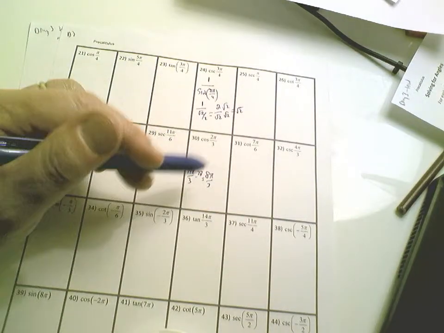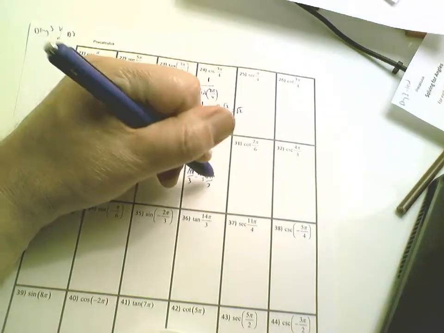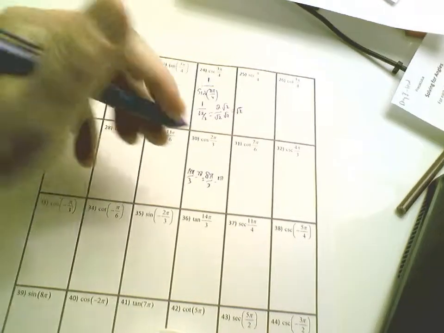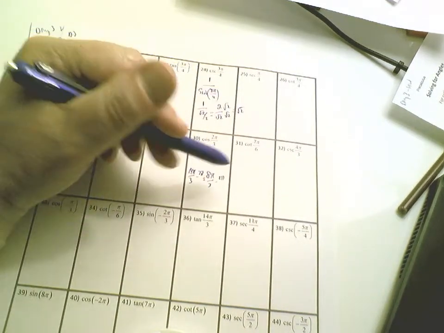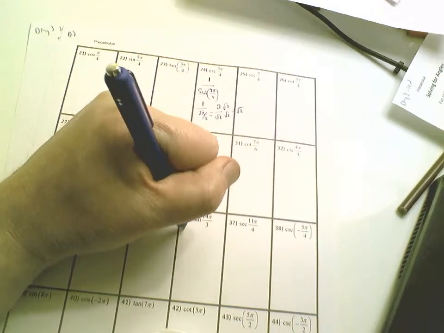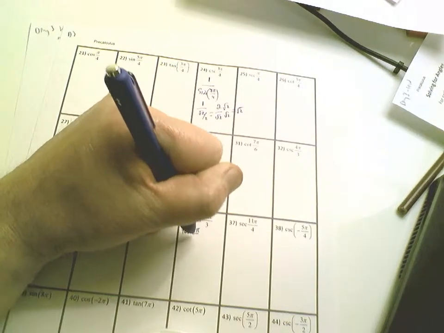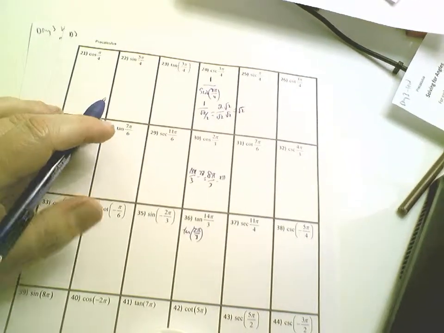8 pi over 3, what do I do with that? I take another 2 pi away. I'm going to wind up at 8 pi over 3 minus 6 pi over 3. I will wind up trying to find the tangent of 2 pi over 3. Tangent of 2 pi over 3.